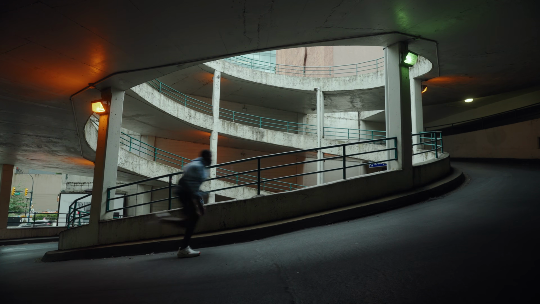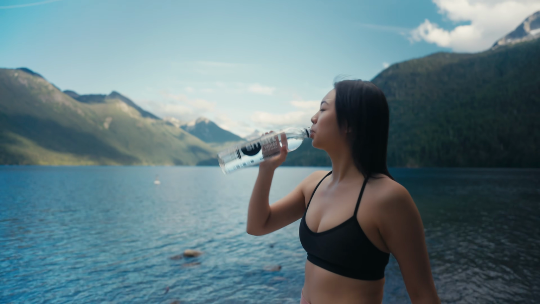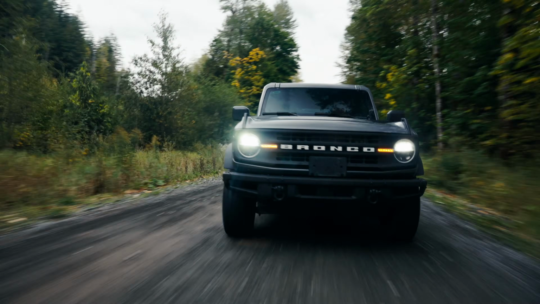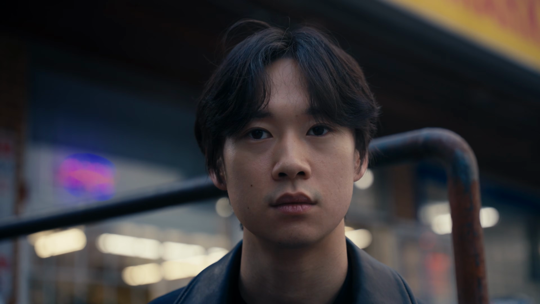Well, we have composition, we have shallow depth of field, we have movement, we have color contrast, but most importantly, we have lighting. By adding light and creating shadows, we're able to create more contrast, effectively adding more depth to our image. Now back to our friend Alex.